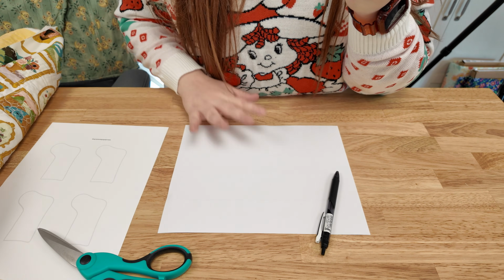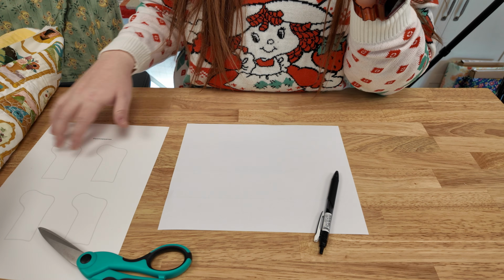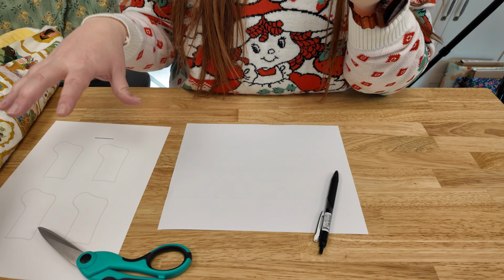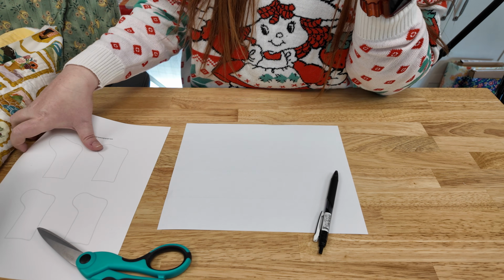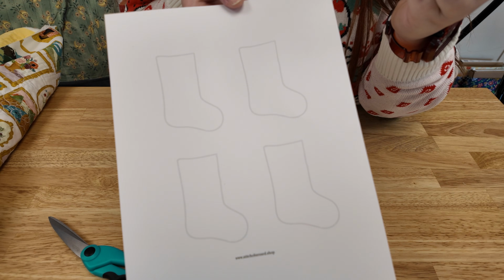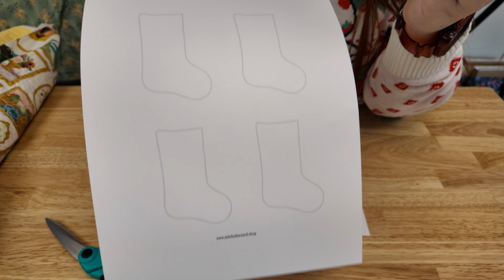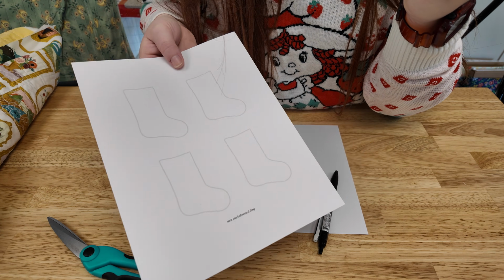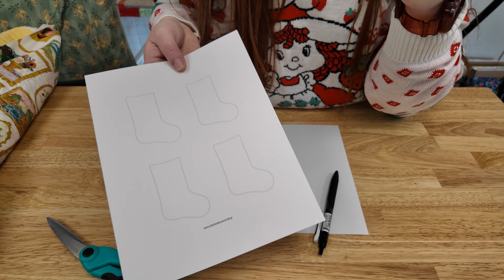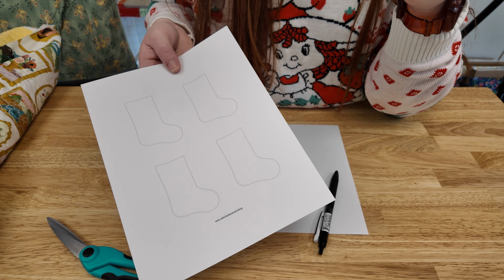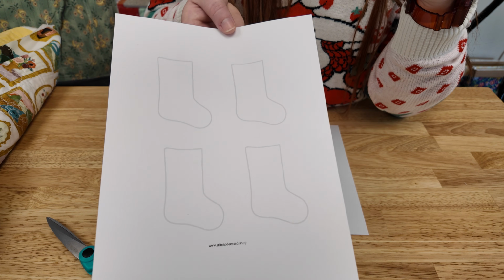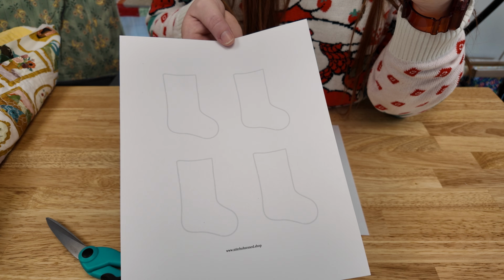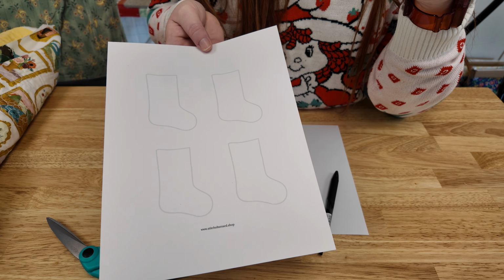I'm going to point the camera down here and we are going to draw our design first. We're also going to cut out our template. So I already have in my shop a free template that's a very small Christmas stocking. There's 4 on a page and you can print that out. I've printed mine out on cardstock and I also adjusted the scale. When you go to print things out, you can adjust the scale by percentage. I put this down to 80%, so they're smaller, because I wanted them to be a bit smaller than the actual size of the template.